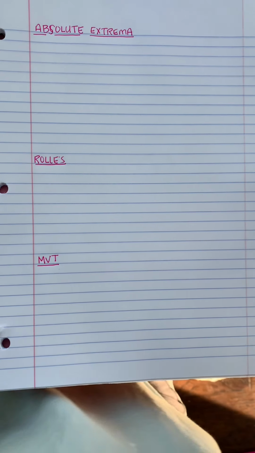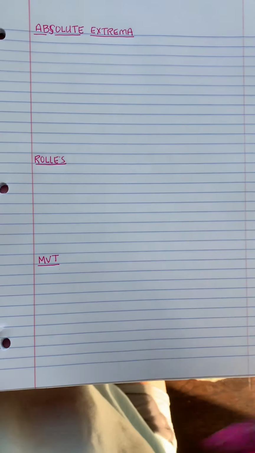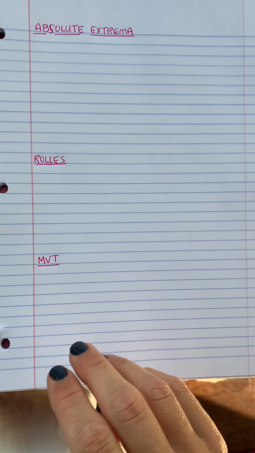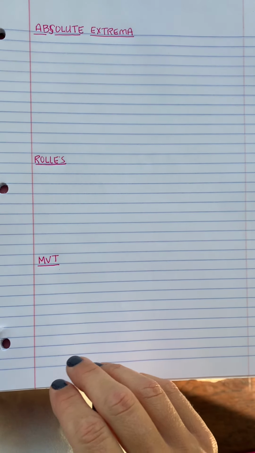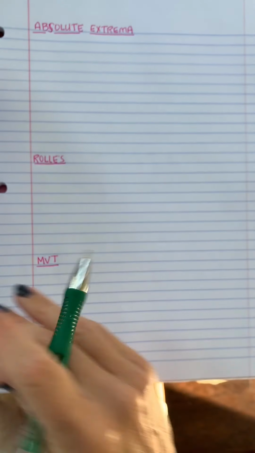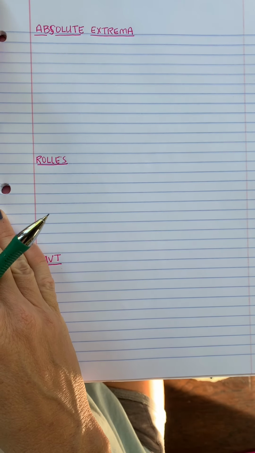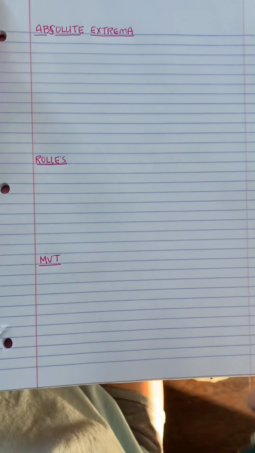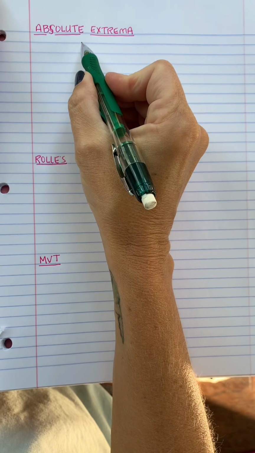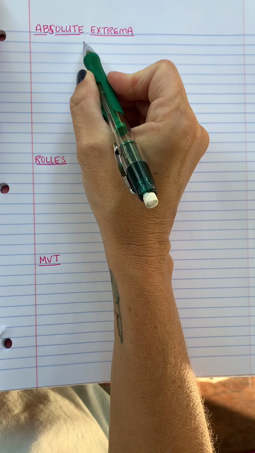Okay, I'm going to try to give you a quick crash course on absolute extrema, Rolle's theorem, and mean value theorem, so that tomorrow during class we can just practice. So real quickly, if you know it, skip over it. Absolute extrema I touched on quickly in class today.